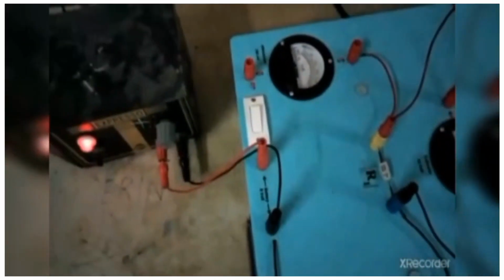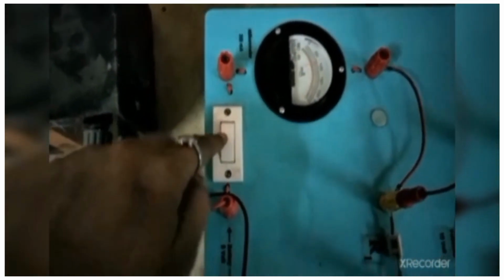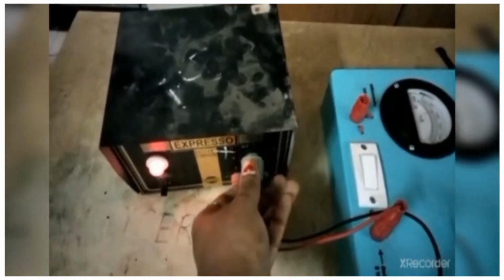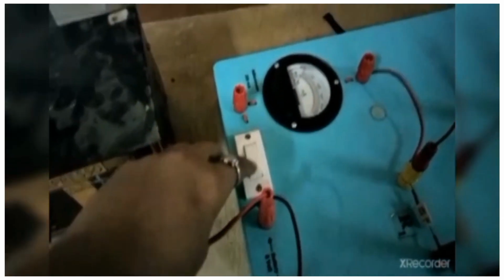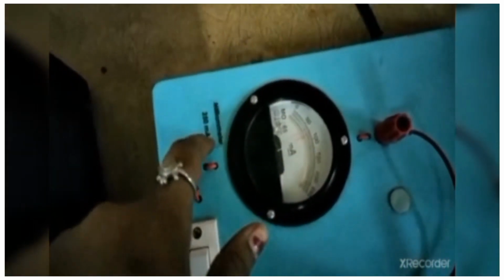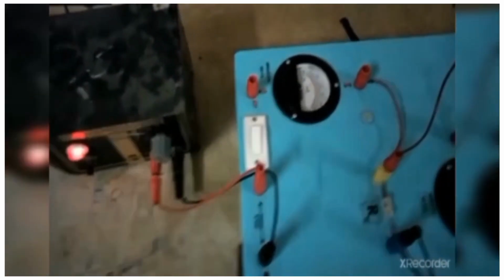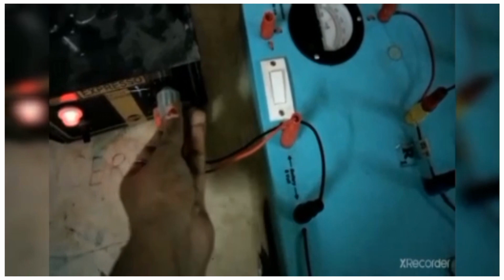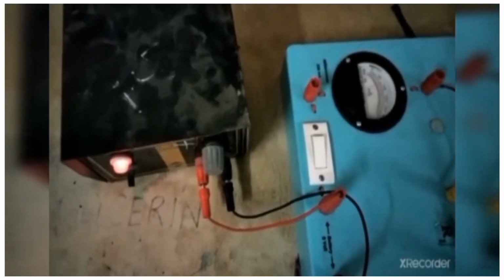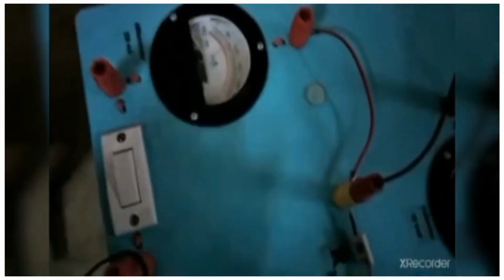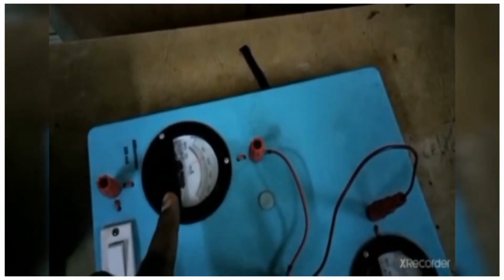So when I keep the plug key on, at this point the voltmeter reads 1.6, and in the ammeter I note down the reading as 0.5, which is to be converted.